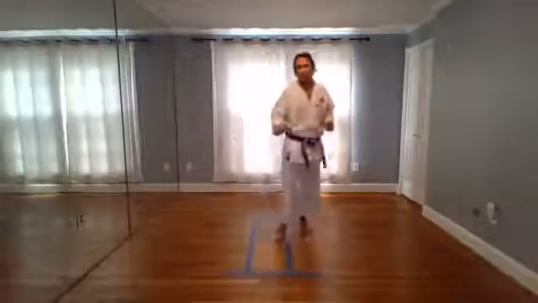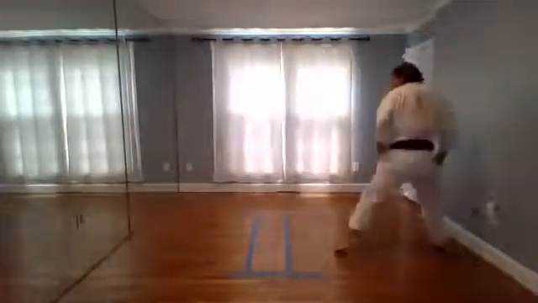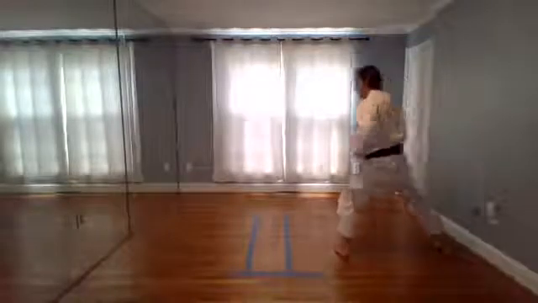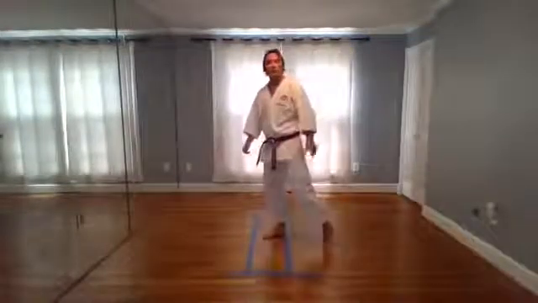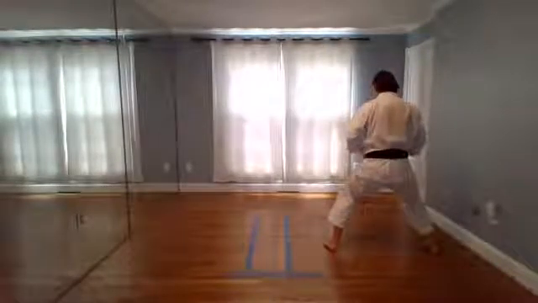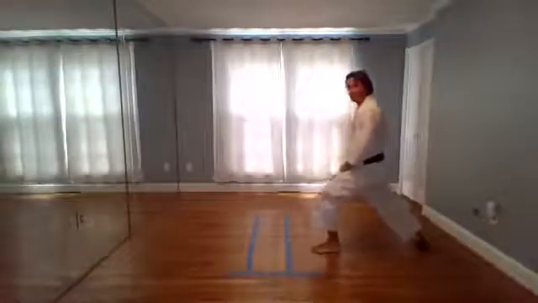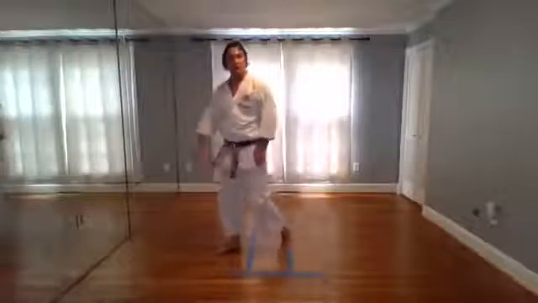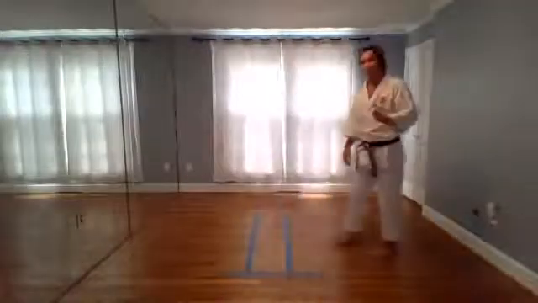You can apply all three of those here. So you can, for example, here, simply lift. Notice my rear foot on the floor just moved. You can, from here, make zenkutsu and make the lift, right? So allow those to happen.